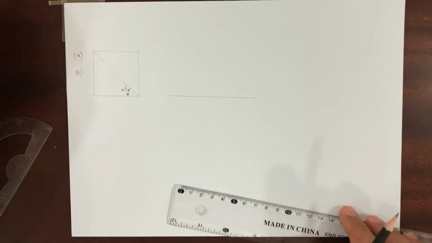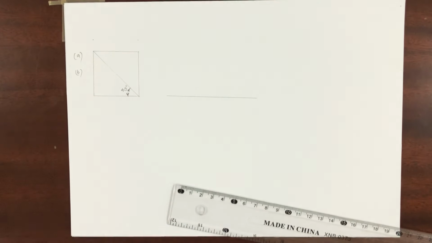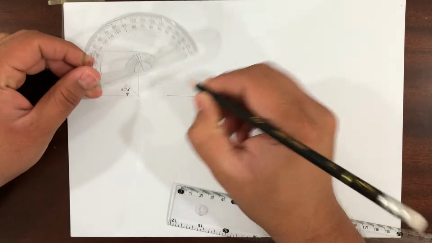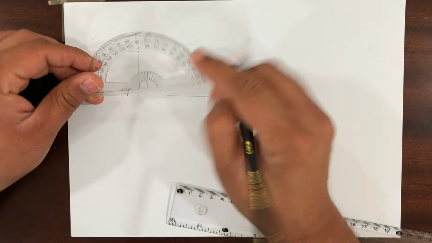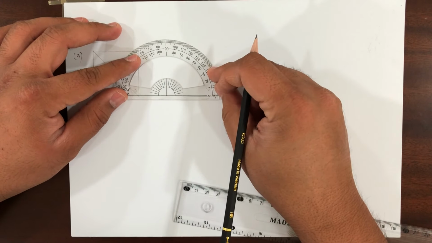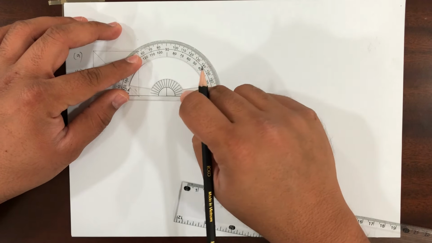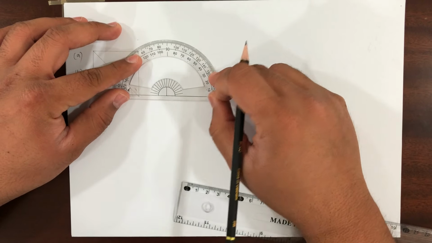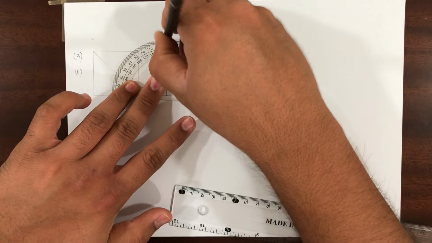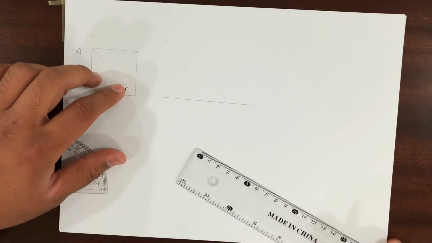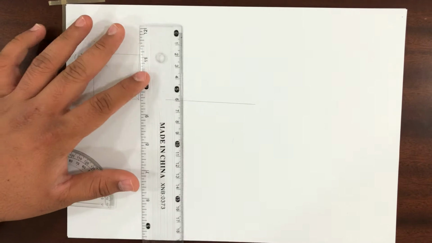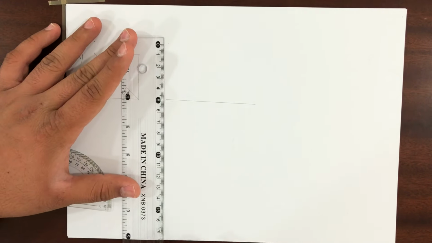So here also follow the same. In order to draw a perpendicular line, what you will do, keep this center point here and align this line like this. Okay, after aligning, make a dot here on 90 degrees. Okay, then you have to draw how much? 50.